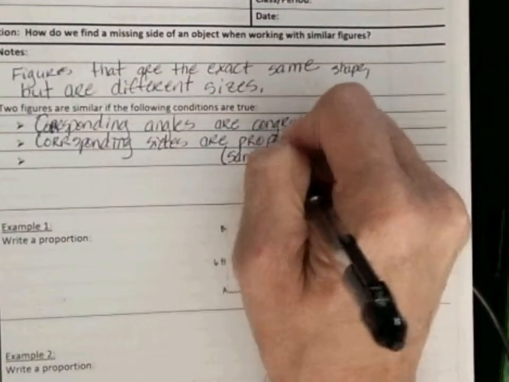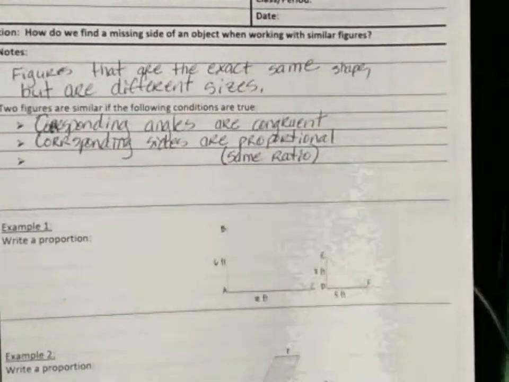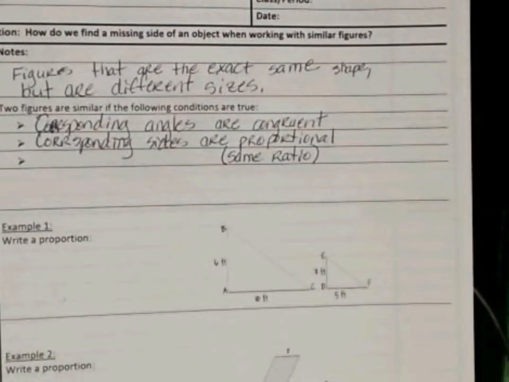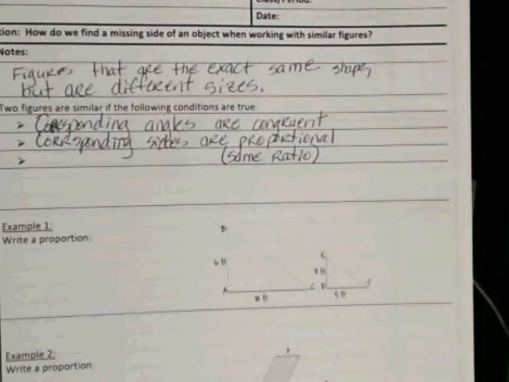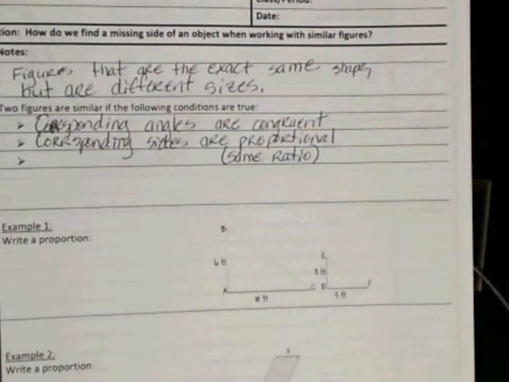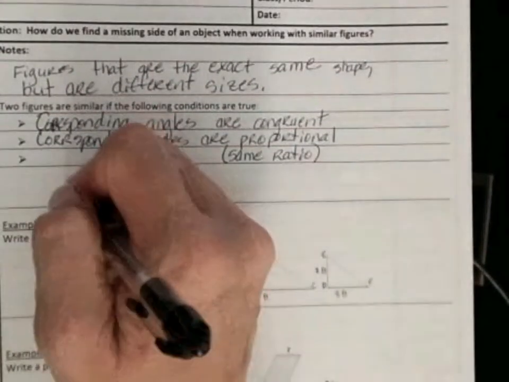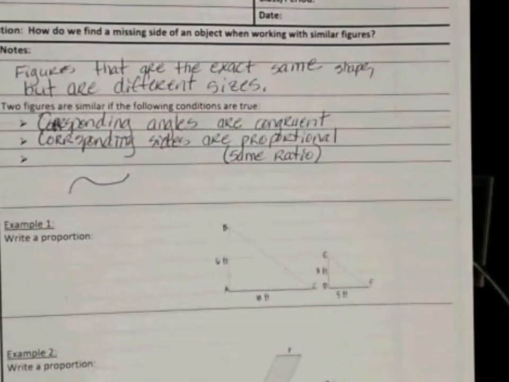Like if you look at this picture down here, this side is corresponding to this side. This angle is corresponding to that angle. Okay? So corresponding sides are proportional, or you could say they have the same ratio.